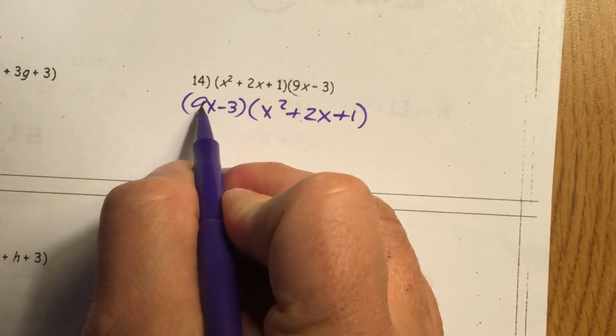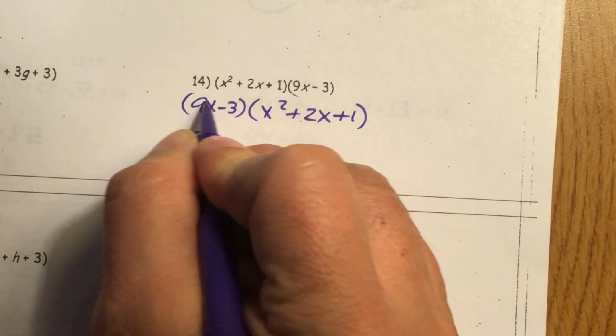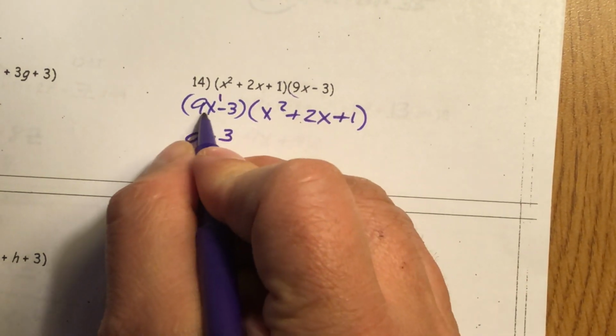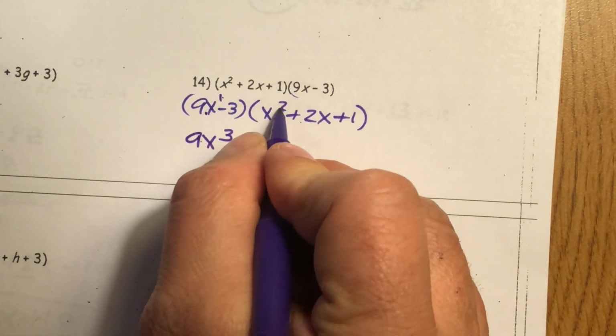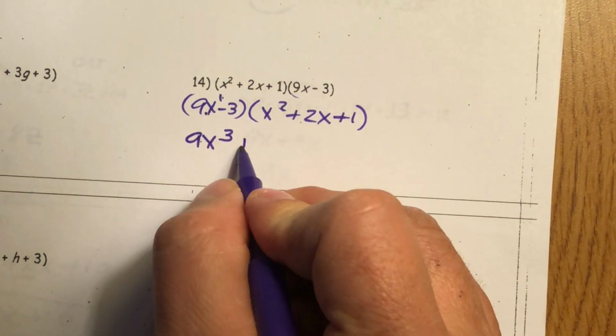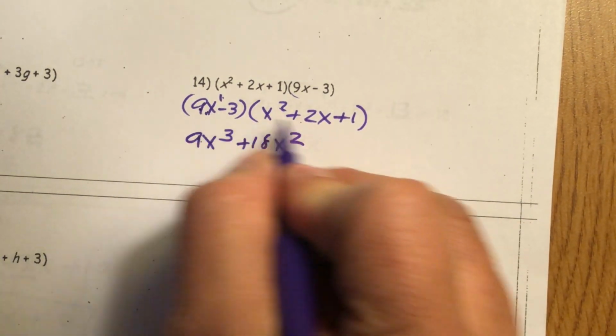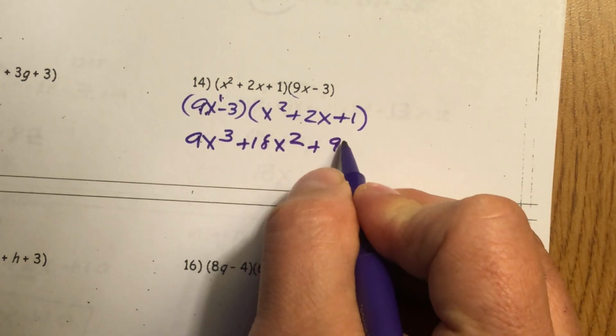So let's distribute the 9x. That's going to give me 9x cubed. Remember, when you multiply, you add up those exponents of those like terms. 9x times 2x is 18x squared, and then 9x times 1 is 9x.